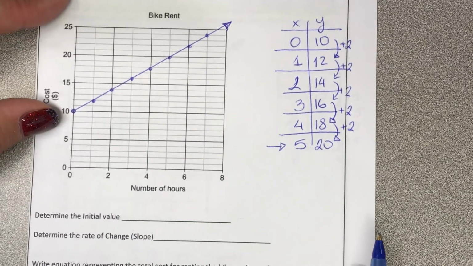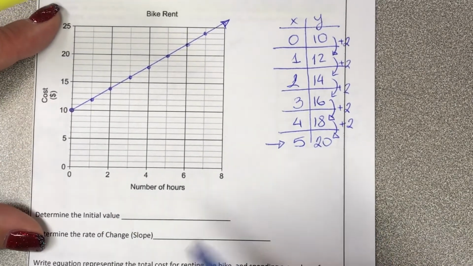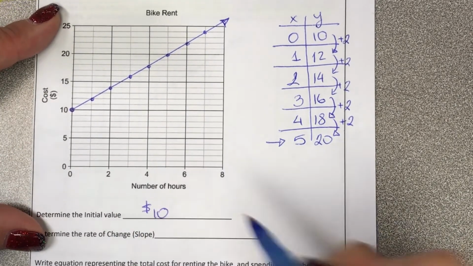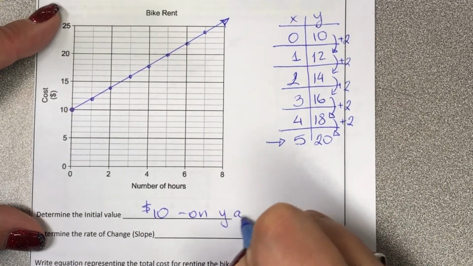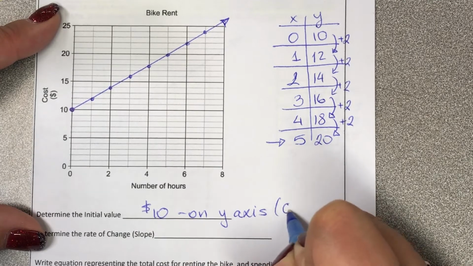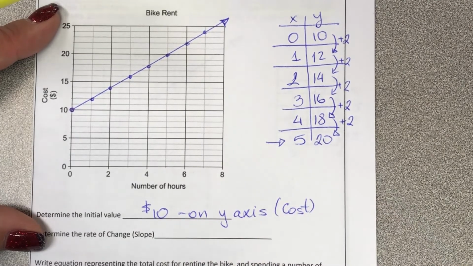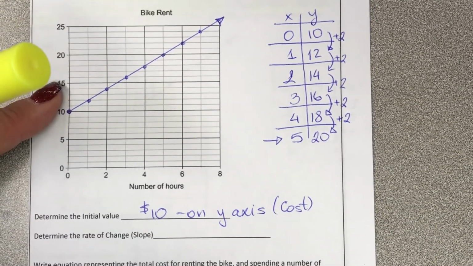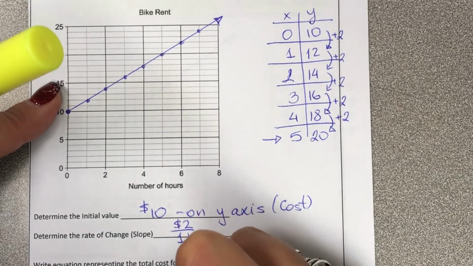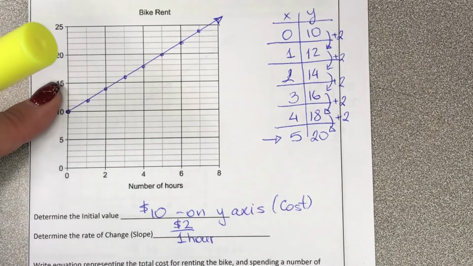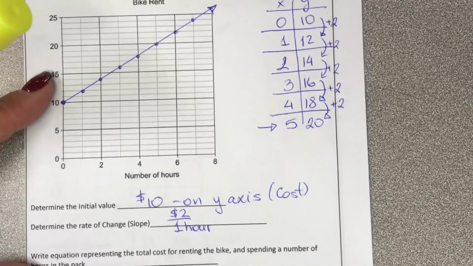We have the slope, which is the rate of change, $2 per hour from $10 originally paid. So determine the initial value, that's $10. That's the cost, that's why it's on the y-axis. And this is the initial cost. Determine the rate of change, that is $2 per hour. That is at the same time called slope.